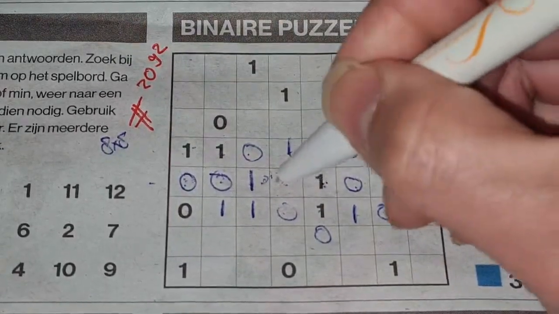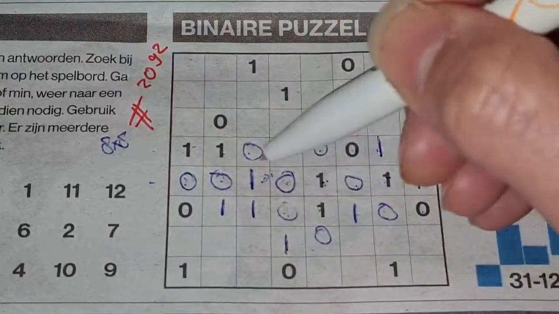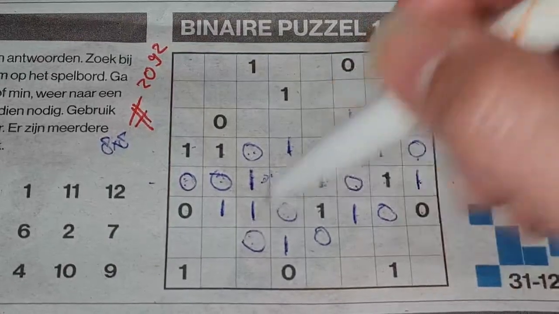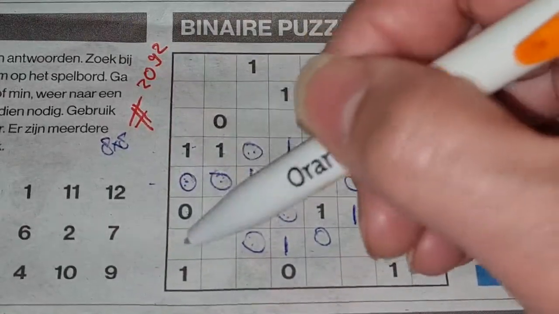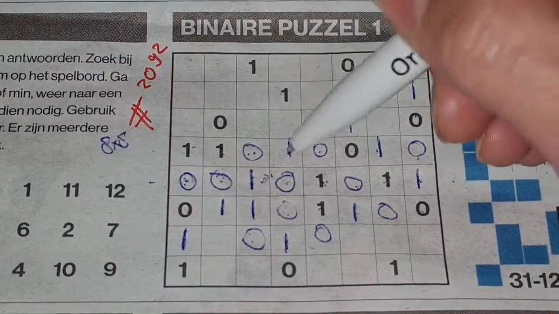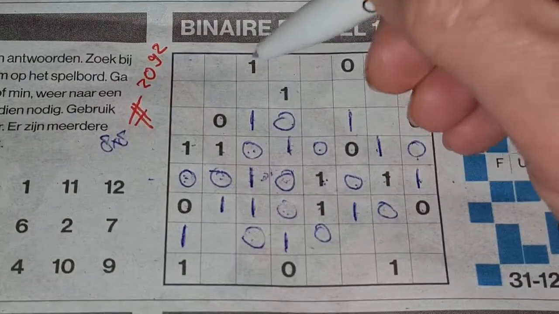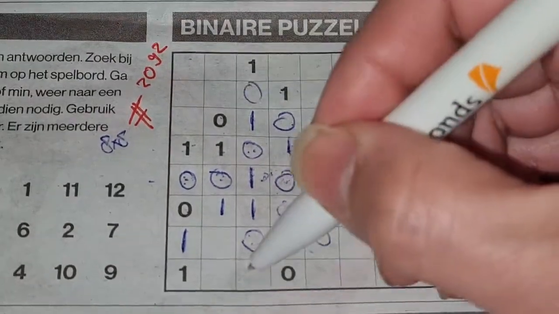Between 2 ones comes an O. Double O, here one, there one. Double one, here no, there no. Double O, here one, there one. Then between 2 ones comes an O. Between 2 O's comes a 1. 1, 2, 3, 4. 4 ones, so the rest are O's.